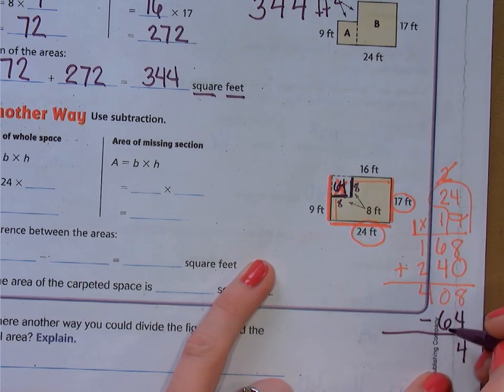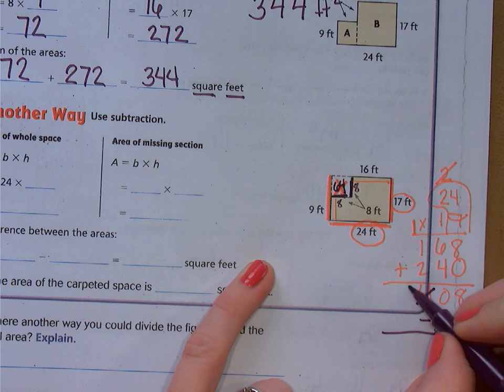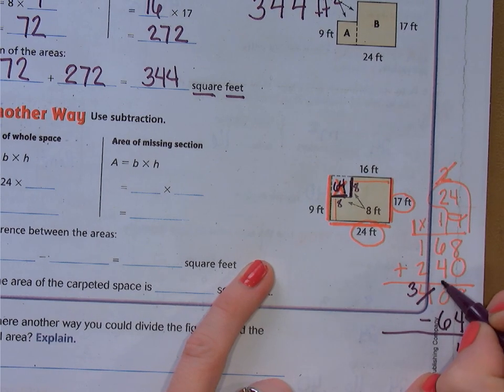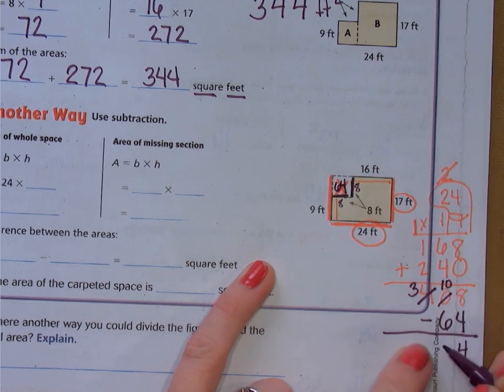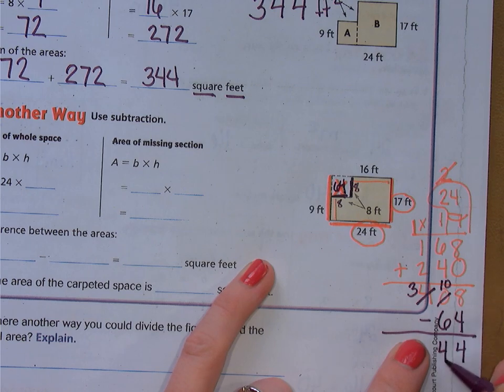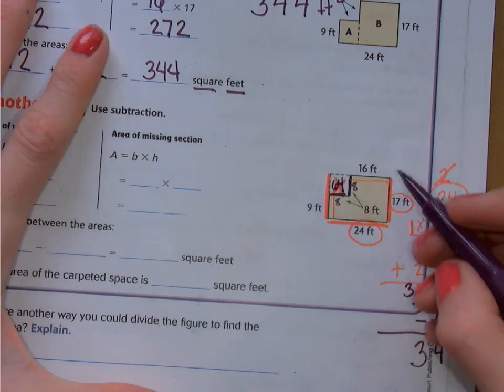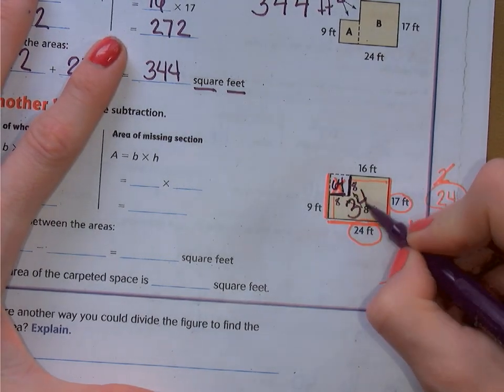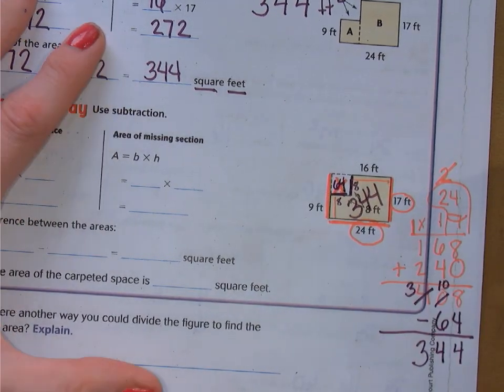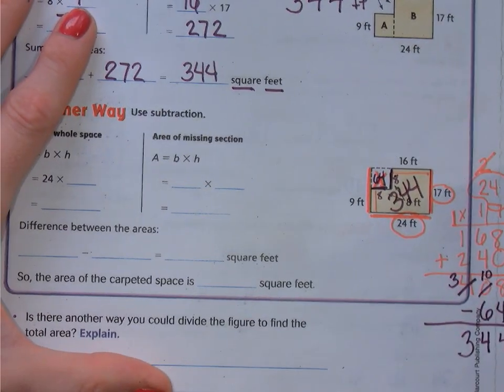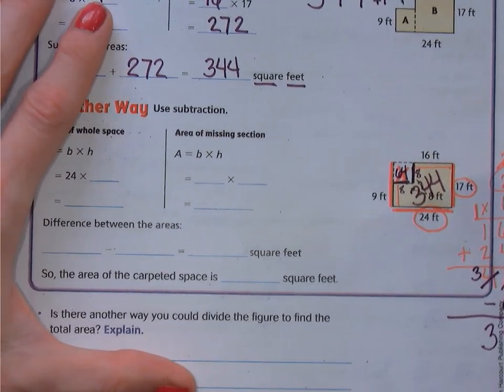0 minus 6, can't do it. Make the 4 into a 3, so the 0 can become a 10. 10 minus 6 is 4. 3 minus nothing is 3. So just this yellow part right here is 344 feet squared. Okay, this way is a little bit more confusing in my head, but for some kids it makes sense.